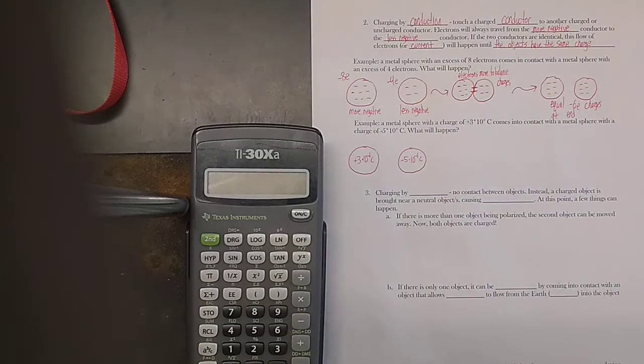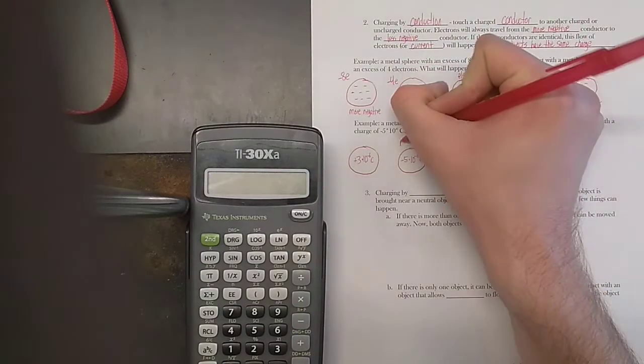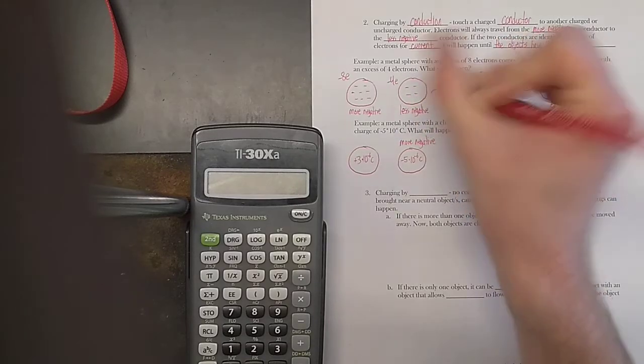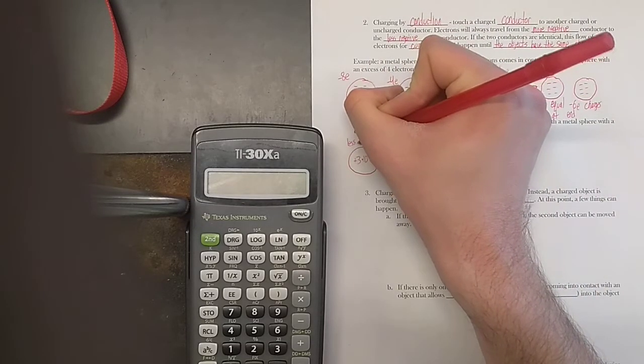If we're labeling, more negative, less negative, or this has an excess of electrons, this has a lack of electrons, this one is more negative, and this one is less negative.